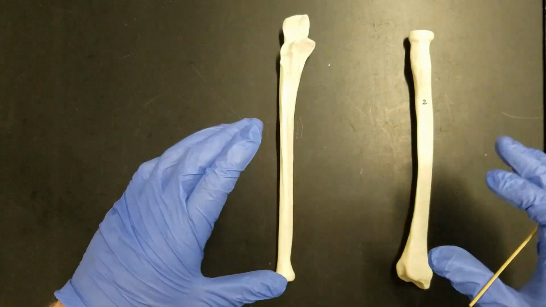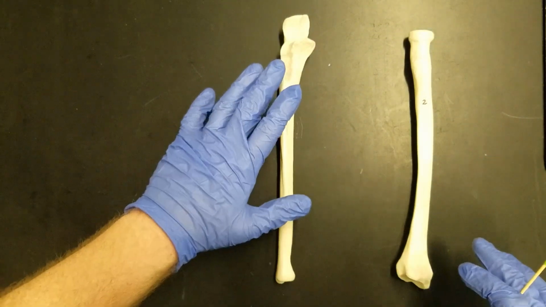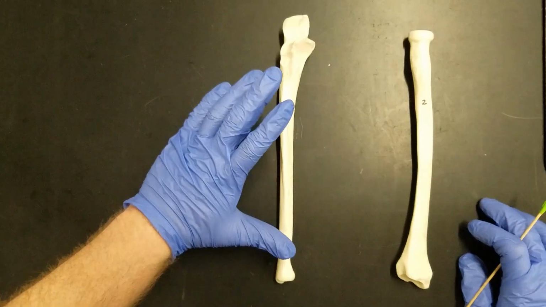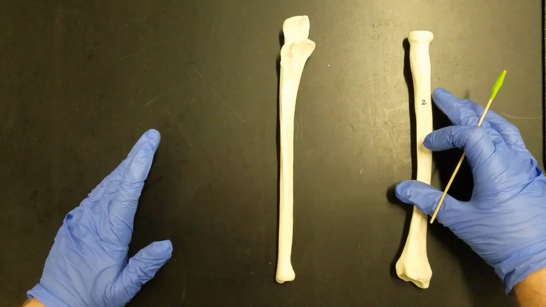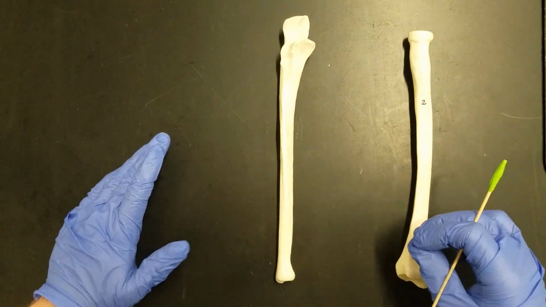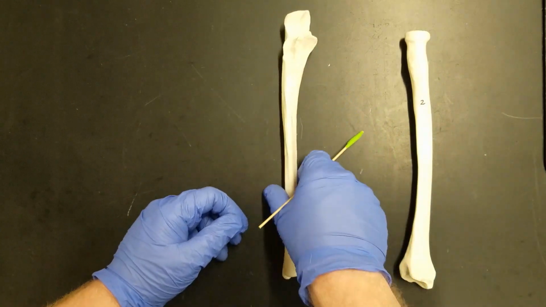In this video, we're going to look at the landmarks of the ulna and radius. Remember, the ulna is the medial bone of the forearm, while the radius is the lateral bone of the forearm. We're going to start with our ulna first.